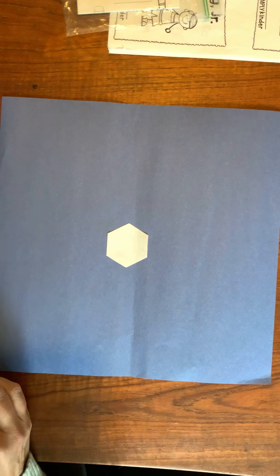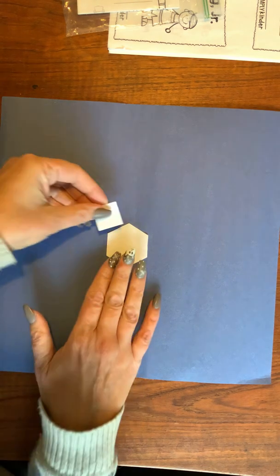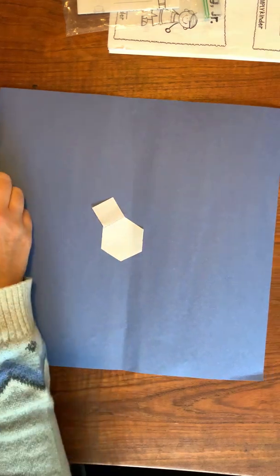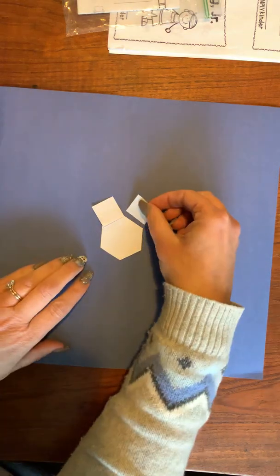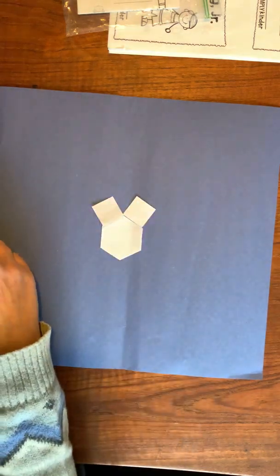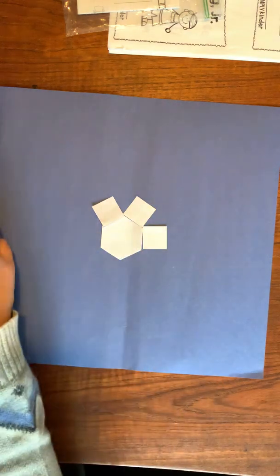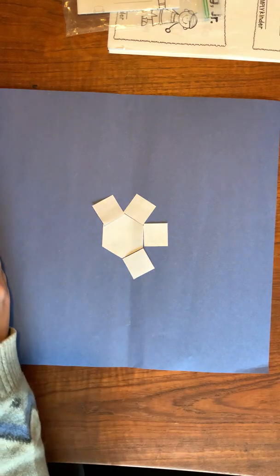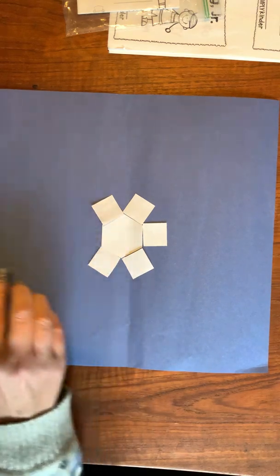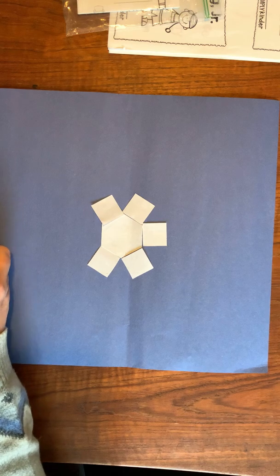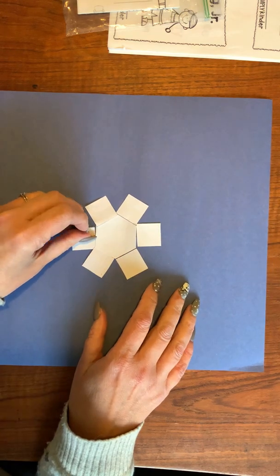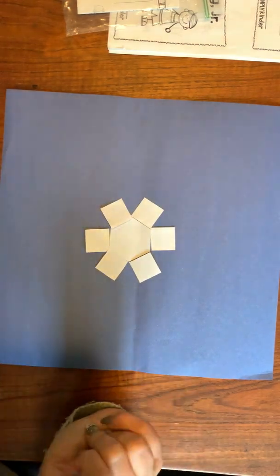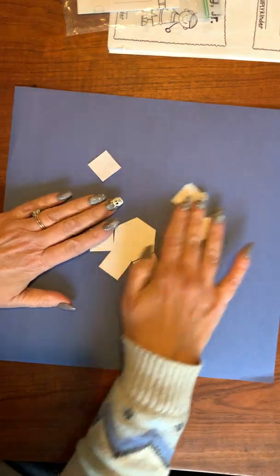So for an example, I could start and put a square on this side. Now, if I put a square on this side, that means I have to put a square on this side to make it symmetrical. I have to put a square on this side, and this side, and this side, and I have to put a square on the last side. Now, if I start building it and say, I don't like the way that looks, this is why we build it first without glue. Then I might say, no, I don't want to do that.